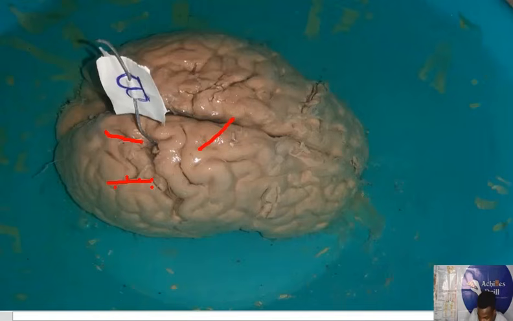There is really no horizontal sulcus opening into it directly. So that means the sulcus pinned B here can't be our central sulcus, because we can see here that some horizontal sulci are opening into it already.